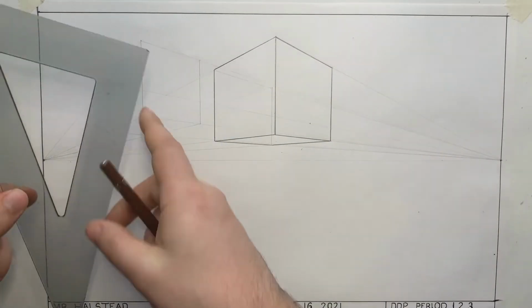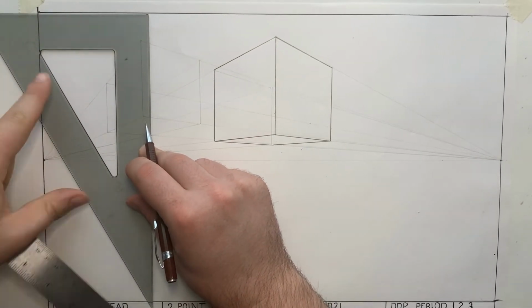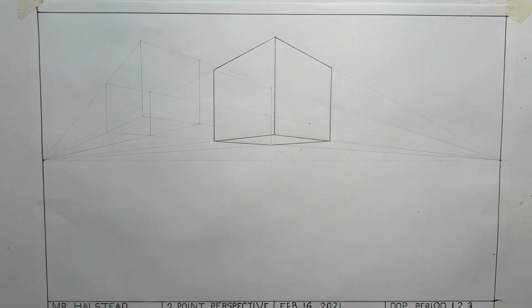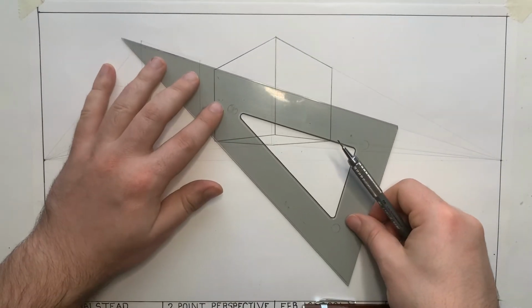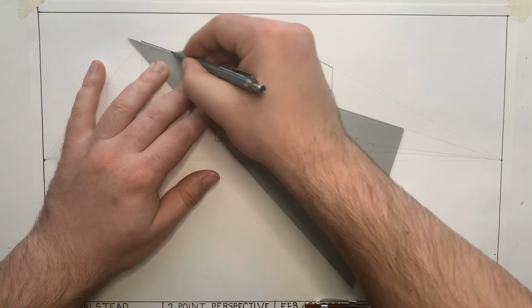And then if I did it correctly, where those lines intersect should be another perfectly vertical line for the very back corner, or very back edge. And then I'll just, again, outline the visible lines with a dark pencil.